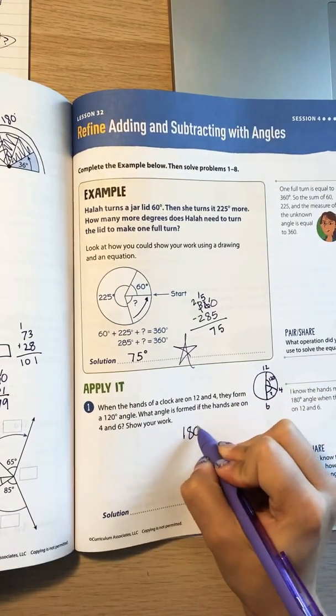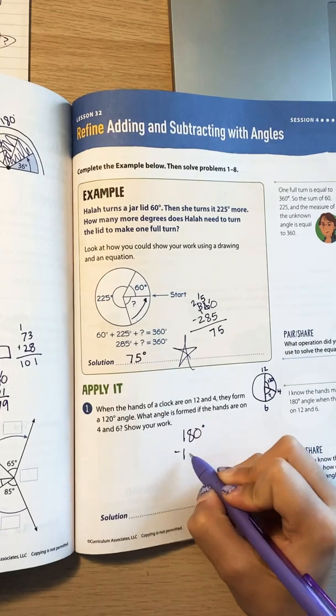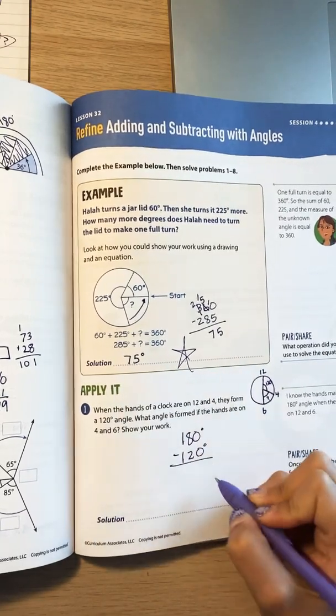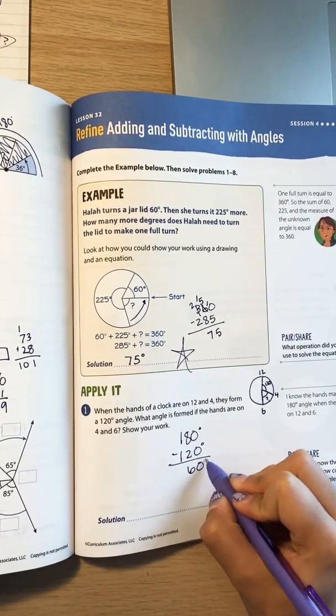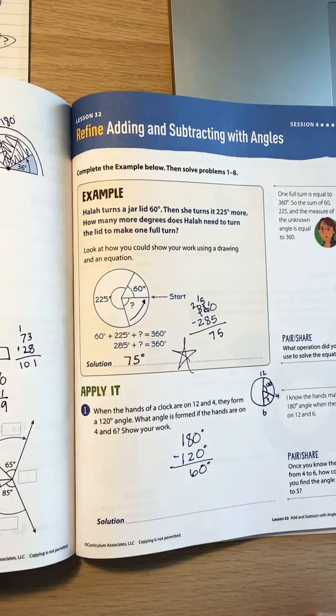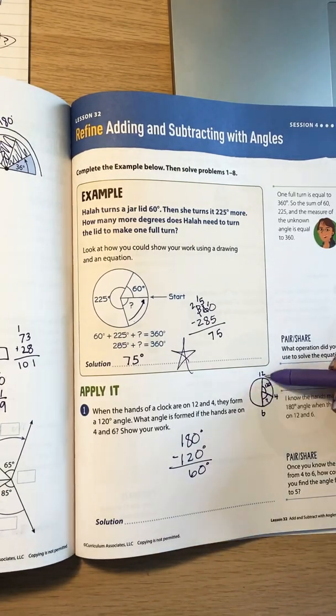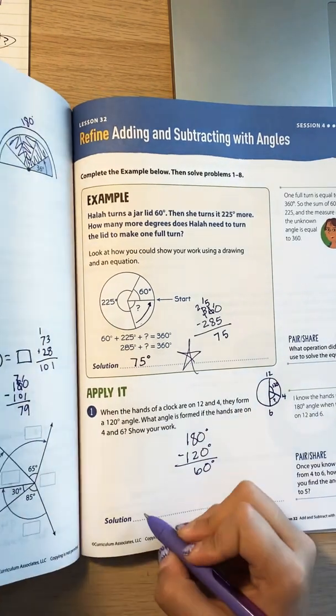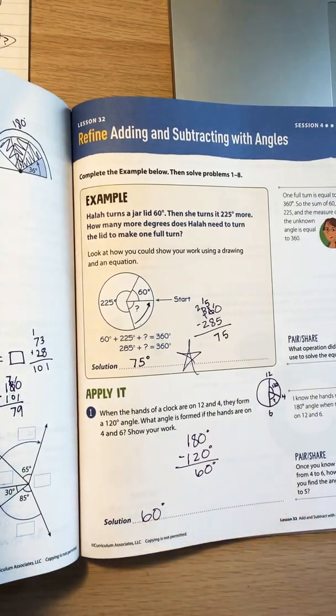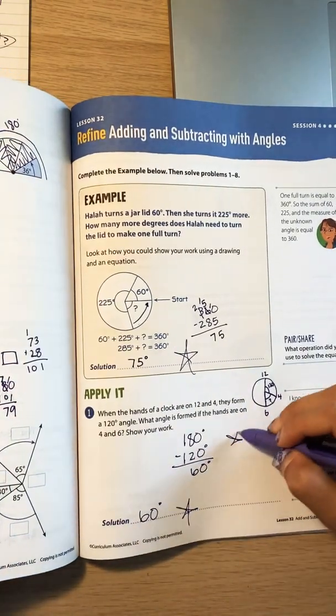So 180 degrees minus 120 degrees equals 60 degrees. Because straight up and down is 180. Subtract the part that you know, and that's going to give you your unknown. 60 degrees. Star, star. Next page.